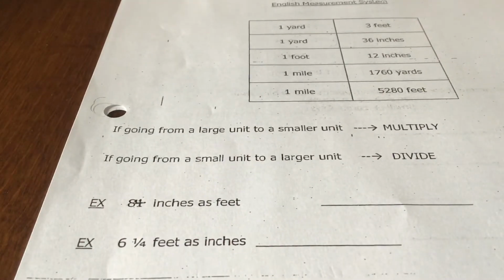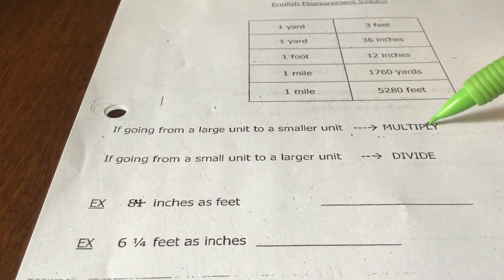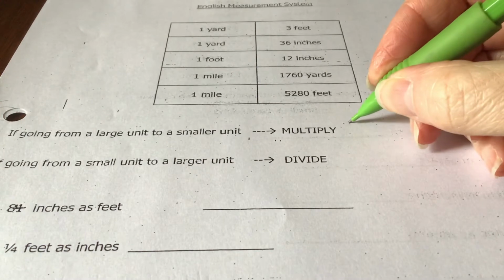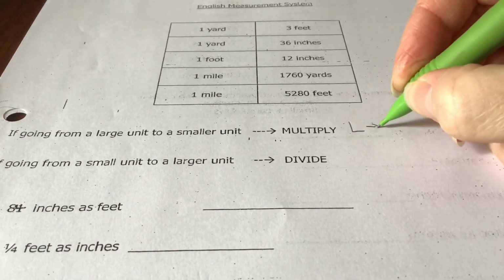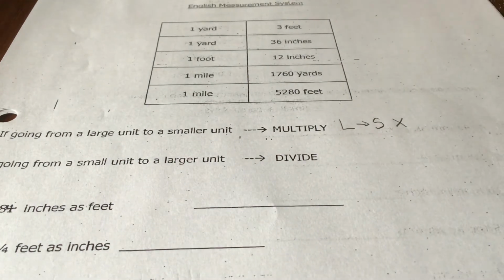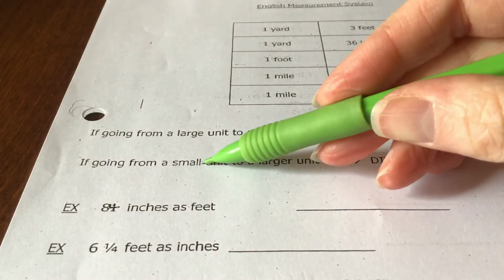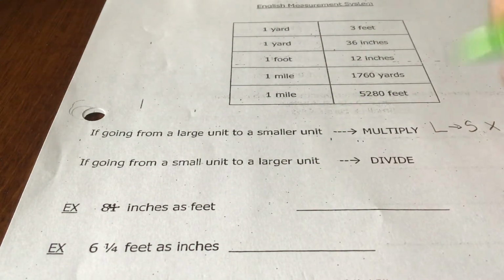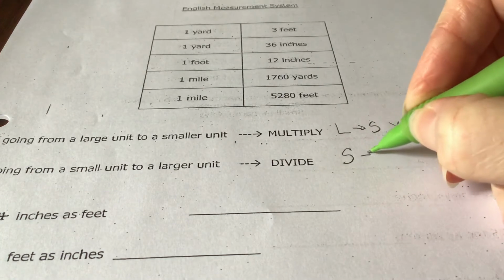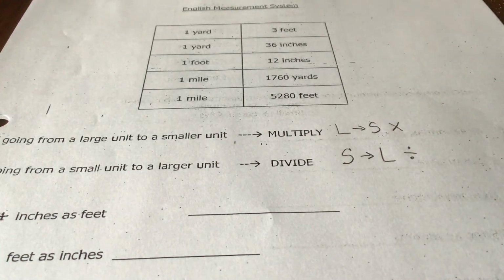Anytime that you are going from a larger unit into a smaller unit, you're going to multiply by some conversion factor. If we are converting from a smaller unit into a larger unit, we're going to divide. So small to large is a division problem.